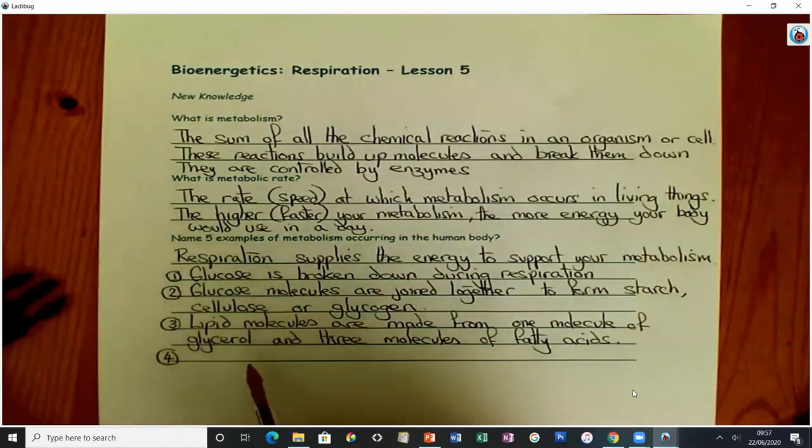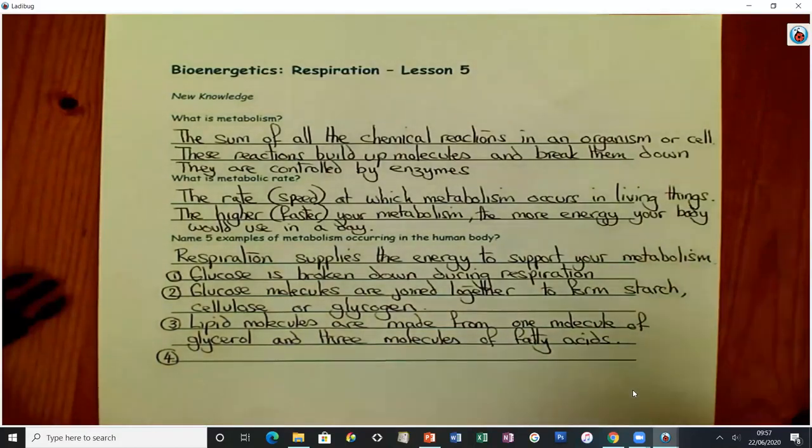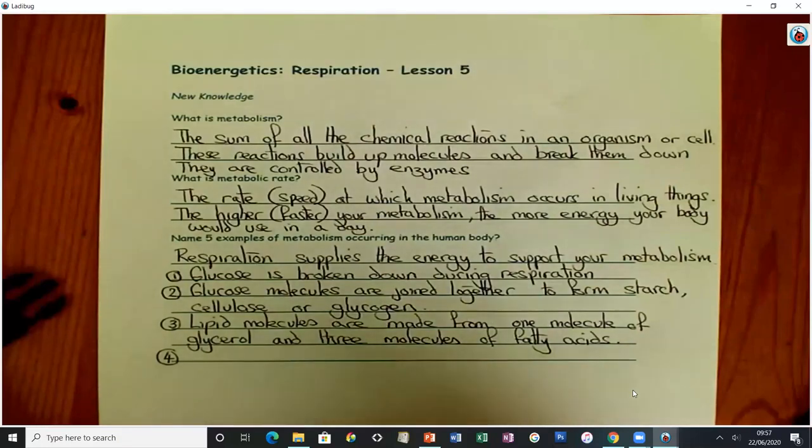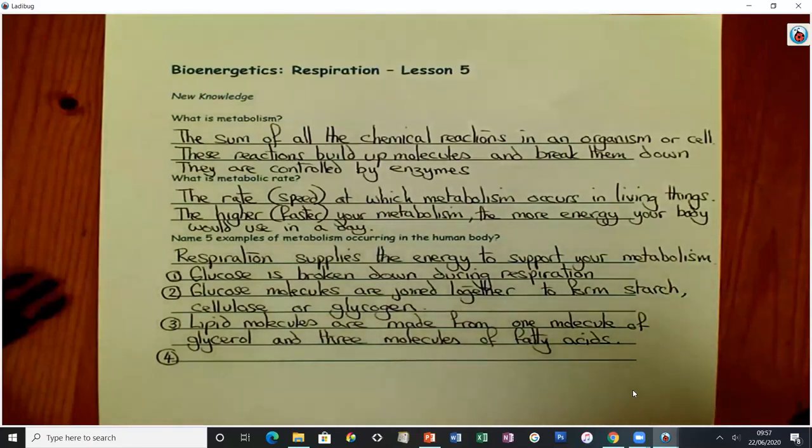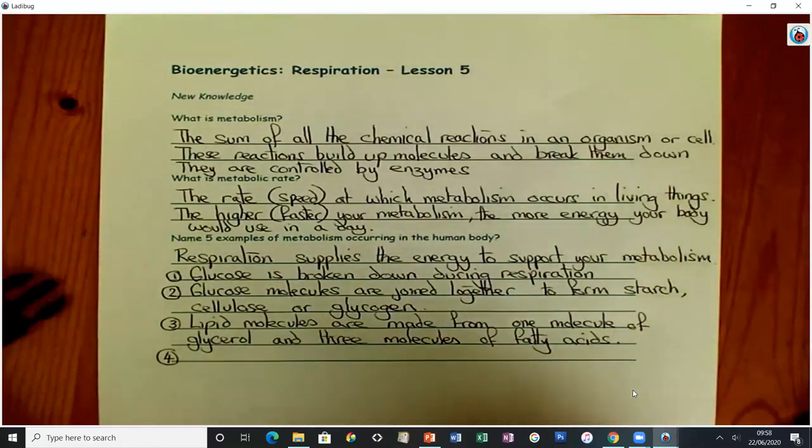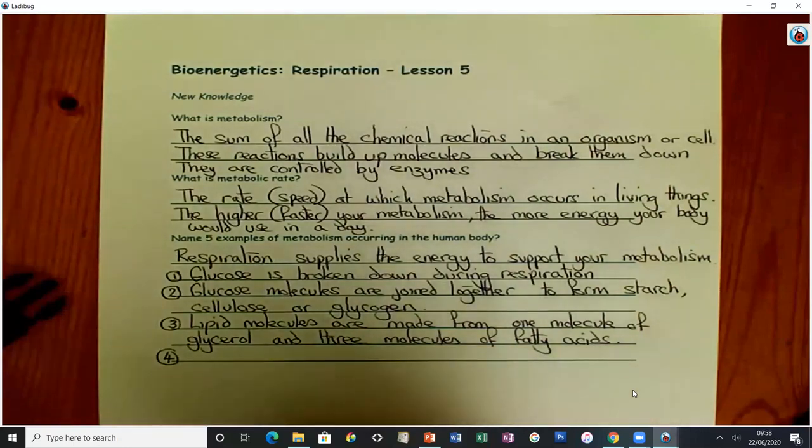So we've now looked at the use of glucose, and we've looked at how we produce lipid molecules. We can now look at how we can produce protein molecules. And again, it involves glucose, but this time the glucose is combined with nitrate ions to make amino acids. Those amino acids can join together to make polypeptide chains, which can then fold to produce proteins. So another metabolism is the production of proteins. So let me just write that down.